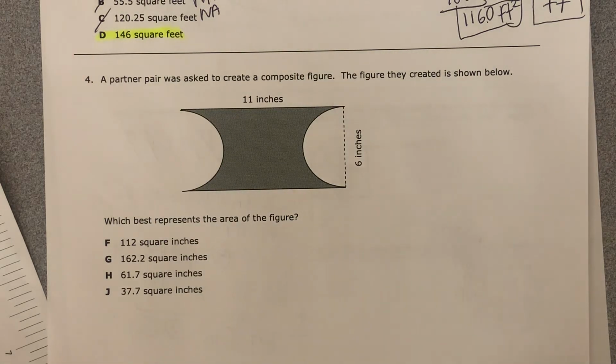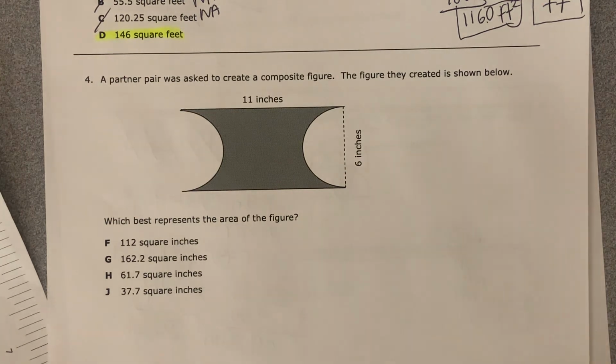All right. As always, we have our rule strategies.